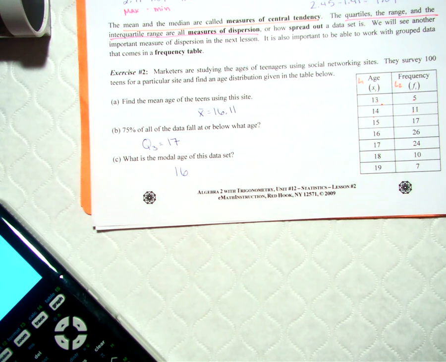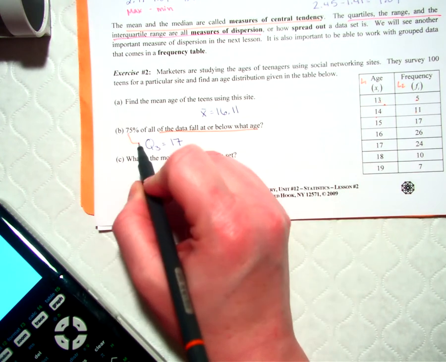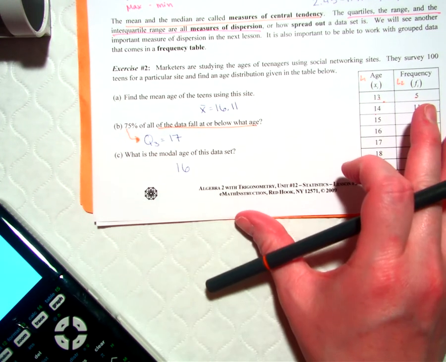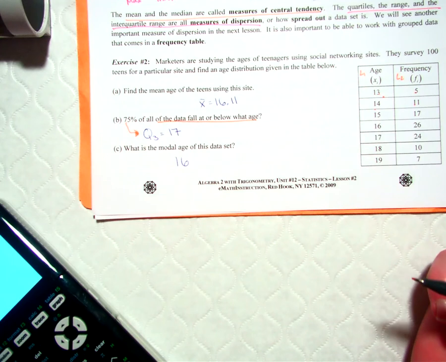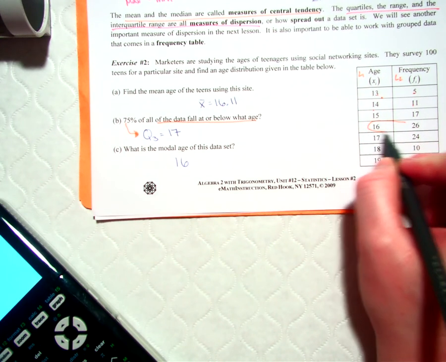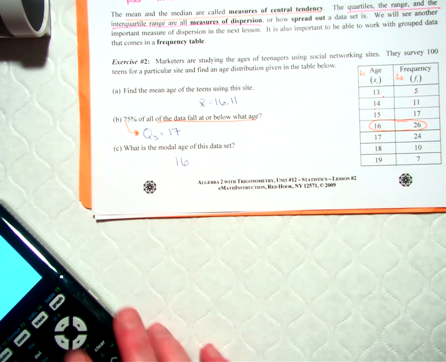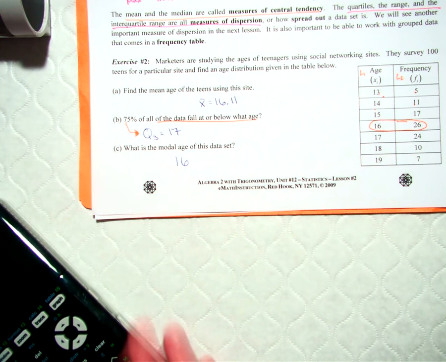They wanted 75% of all the data fall at or below what age? So that 75%, that's your Q3. And then what is the modal age for this data set? The one that has the highest frequency would be 16. So that's how I can find that from my frequency table.